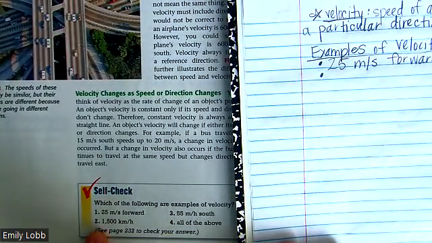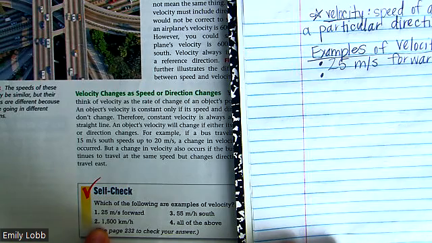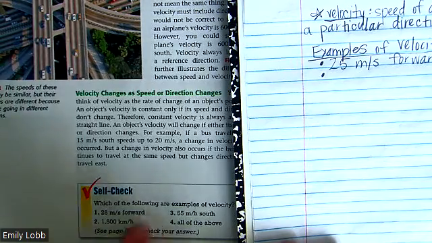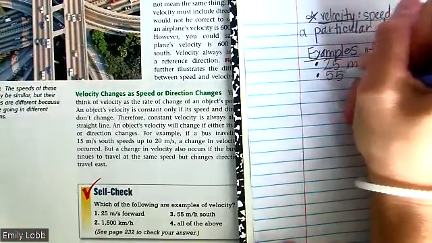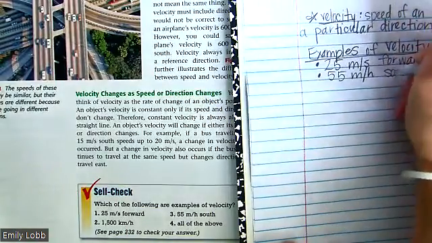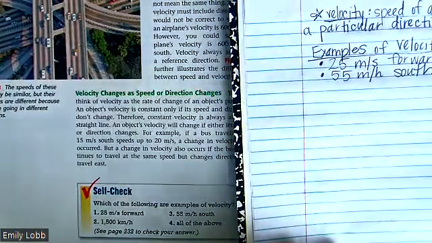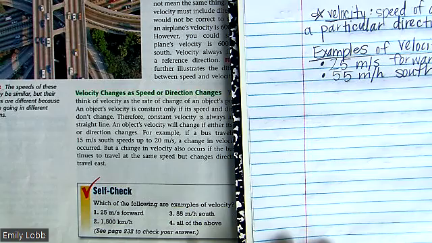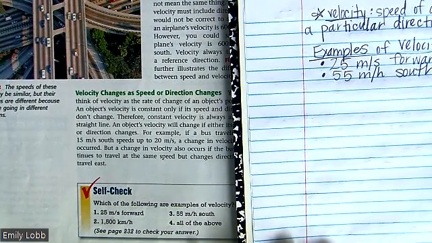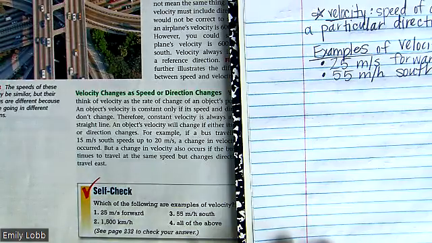How about number 2? 1,500 kilometers per hour. Is that an example of velocity? No. What's it missing? Direction. How about number 3? 55 meters per hour south. Yes. I mean, you could argue that forward doesn't give you a relative direction, so you could argue that's not a velocity, but it's got some sort of direction.